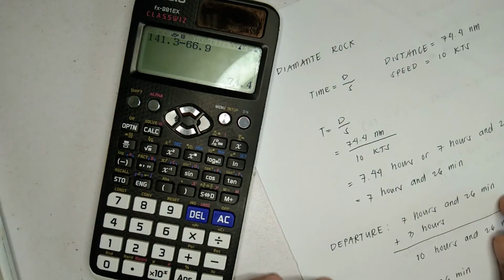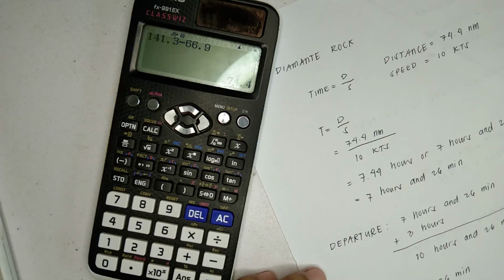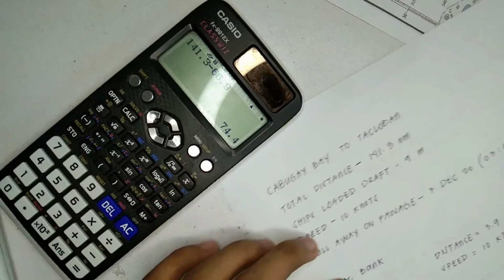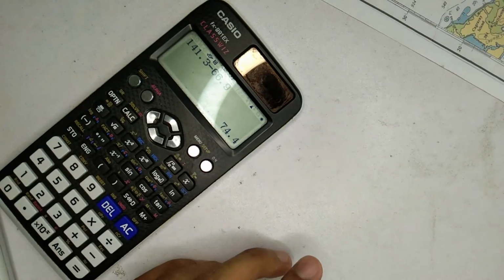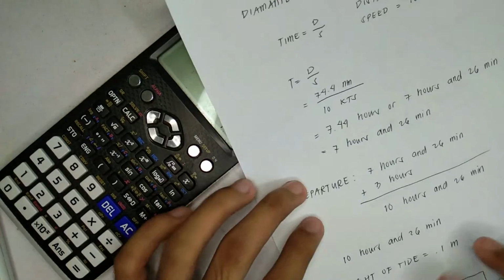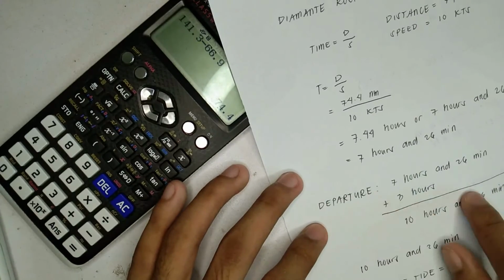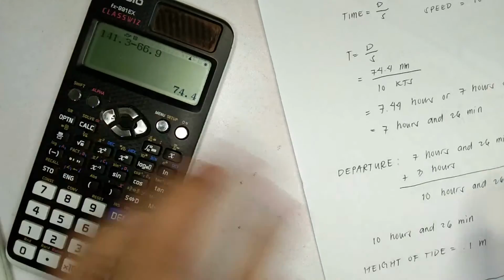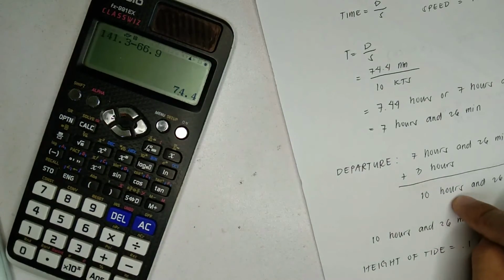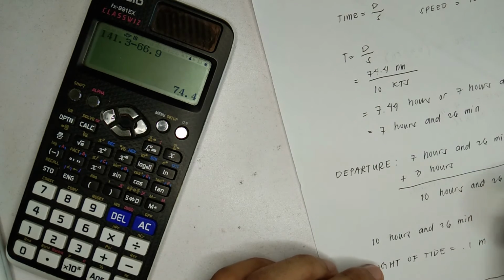7 hours and 26 minutes added to the 3 hours we have here, we have 10 hours and 26 minutes. And this 10 hours, we have to identify in the timetable. In the timetable, we have right here 10:25 a.m.